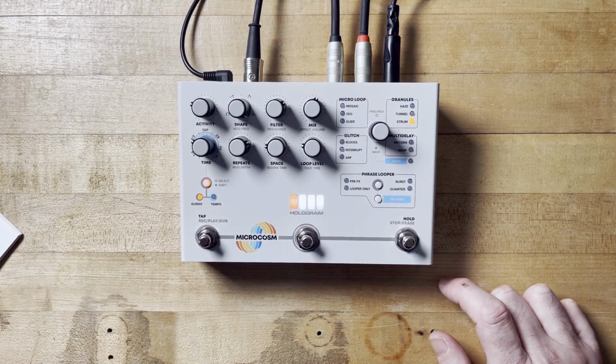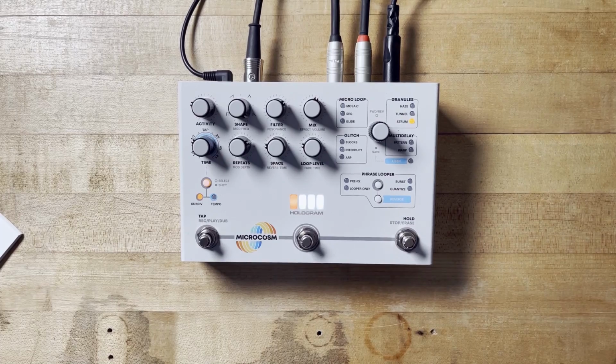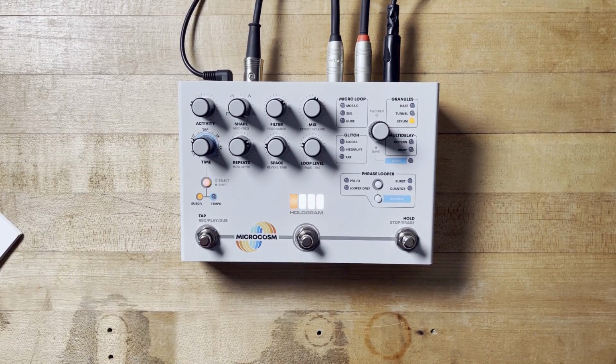Let's put a very simple sequence. These are three sequences.